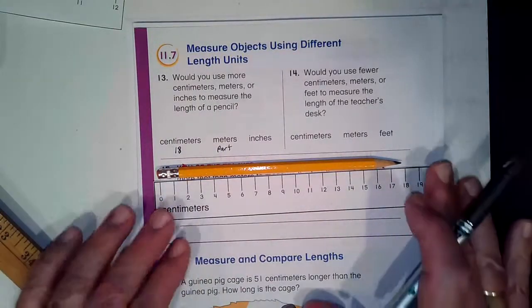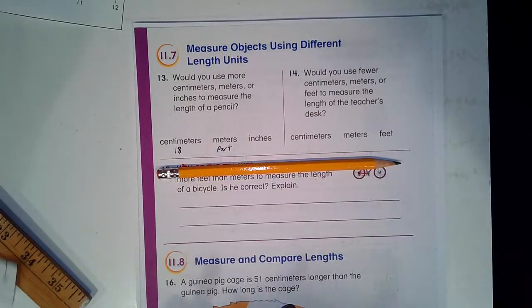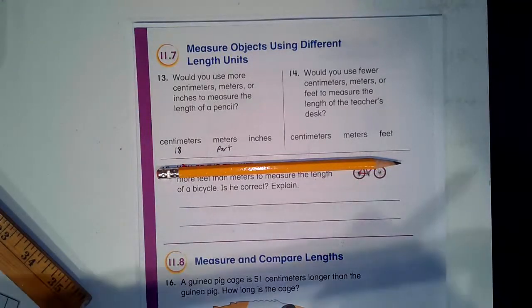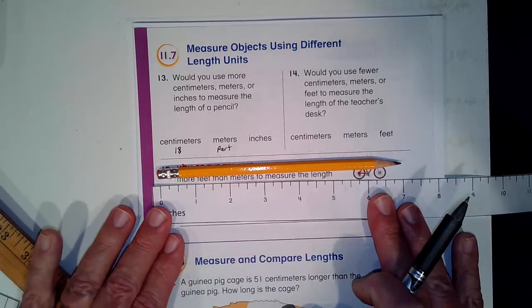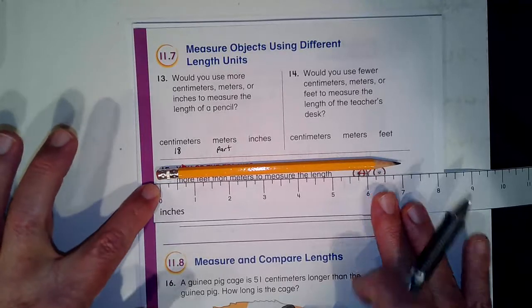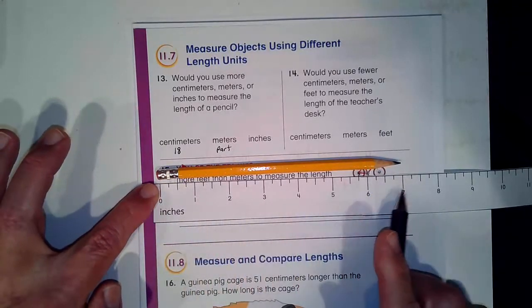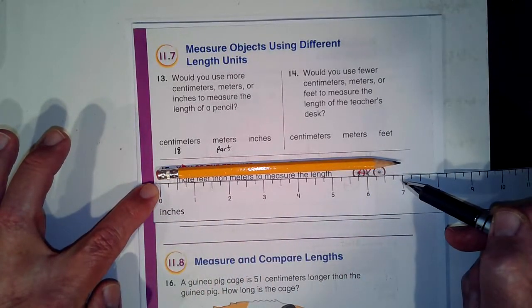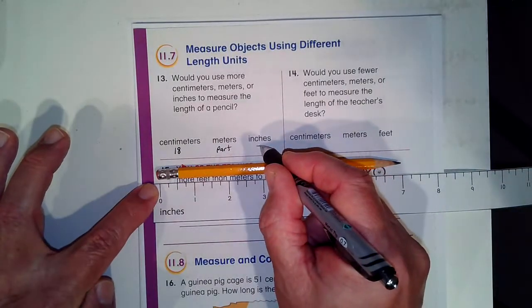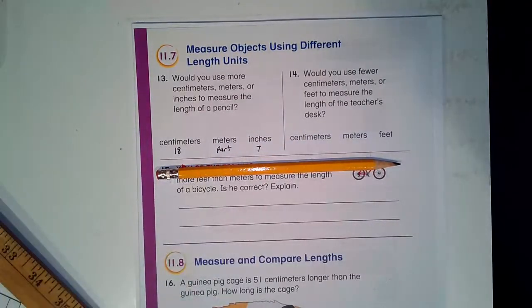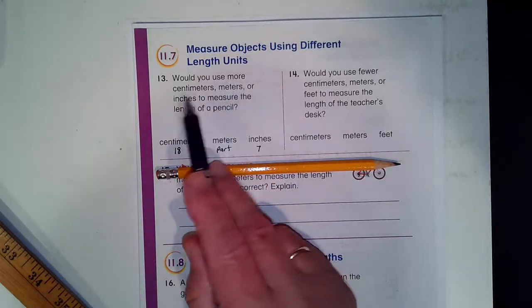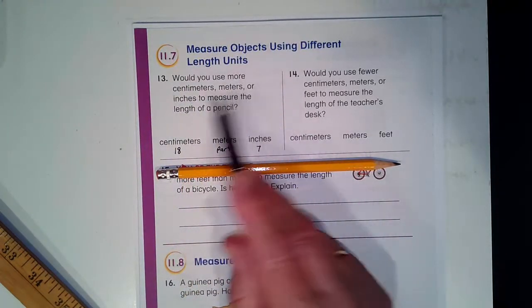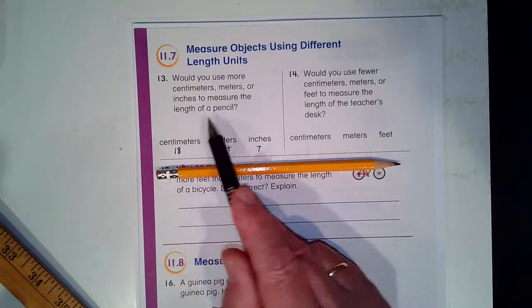It's about 18. And let's measure in inches. Here we go. I put this on 0 and I go all the way up to the 7. So it is 7 inches. All right. So would you use more centimeters, meters, or inches to measure the length of a pencil?